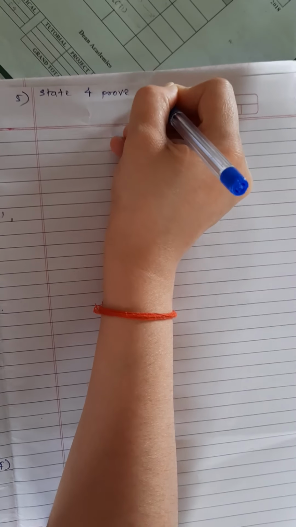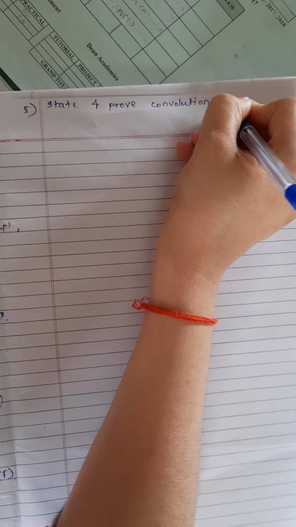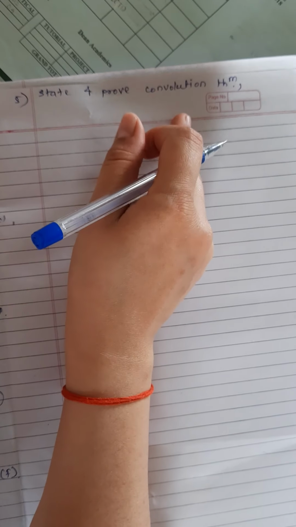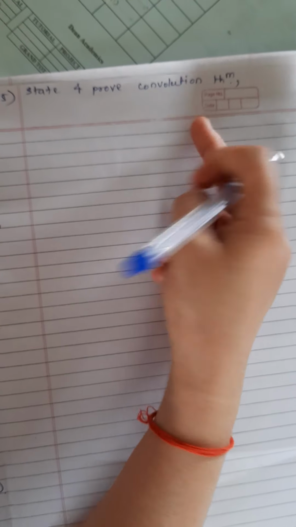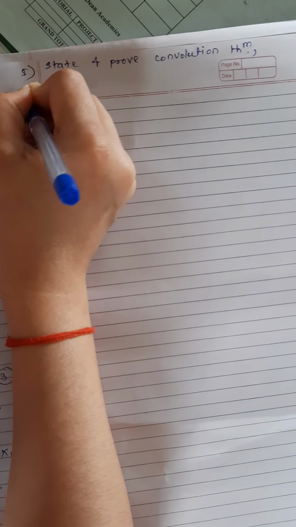State and prove convolution theorem. It is also called the convolution in time domain property. So first we write down the statement here.